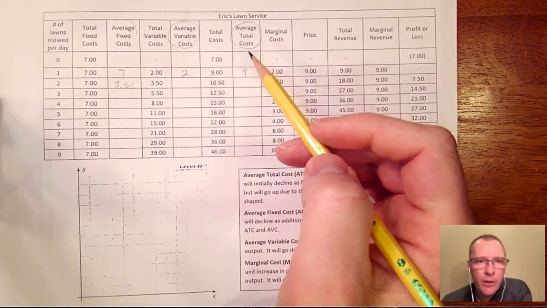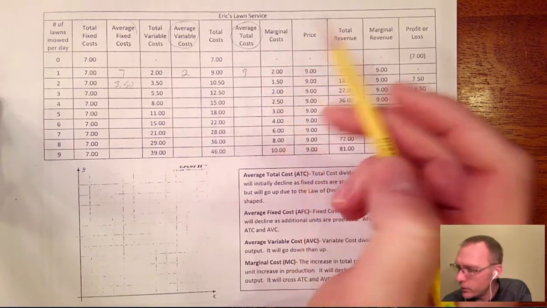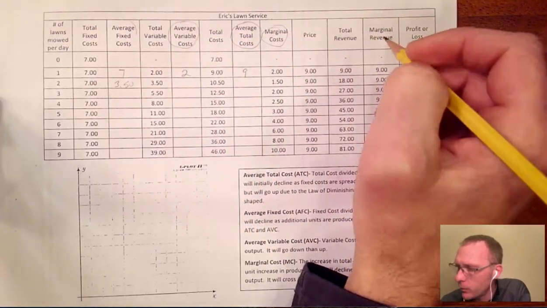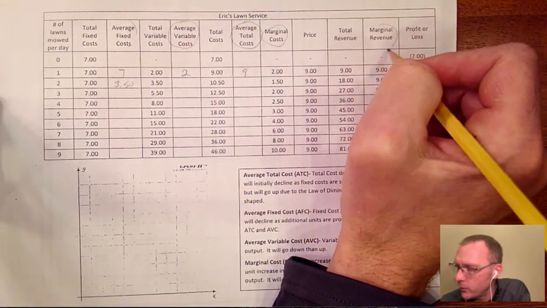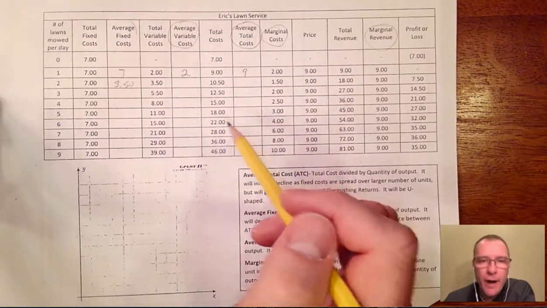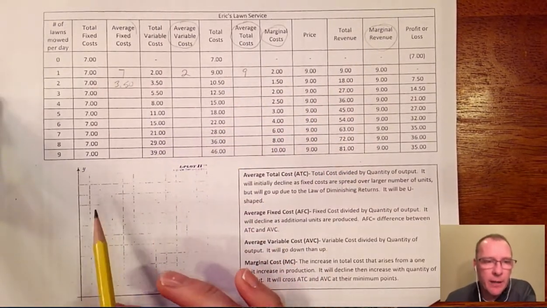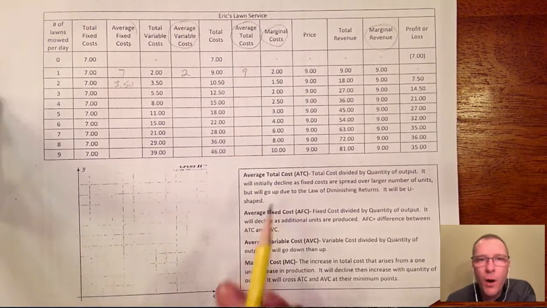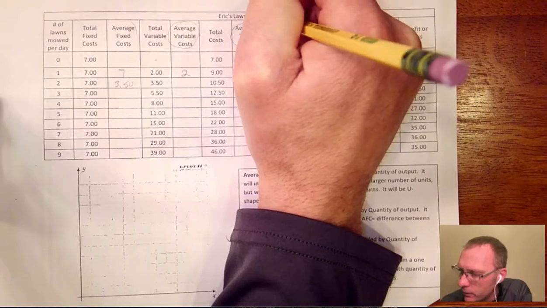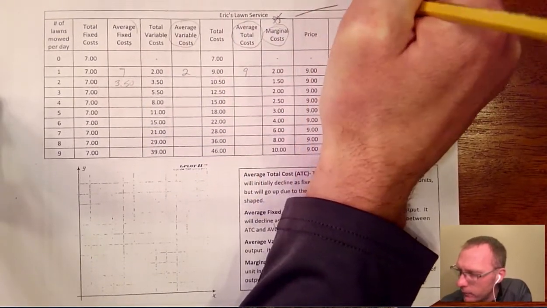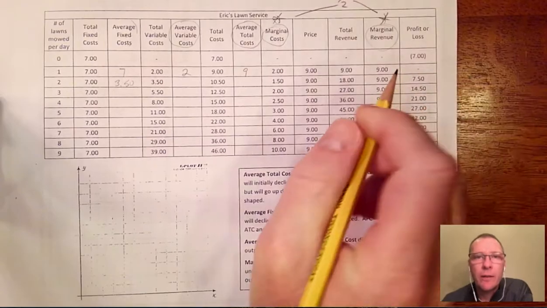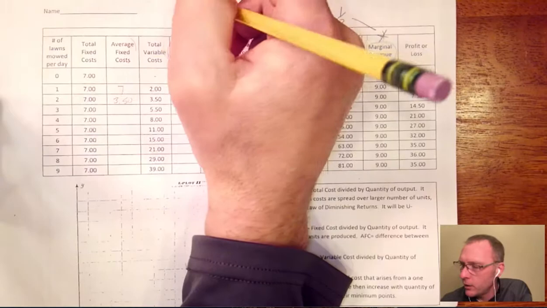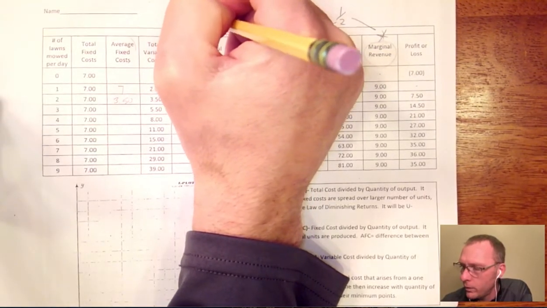Average variable cost, your average total cost, and we're also going to do our marginal costs right here, and we're going to do our marginal revenue here. When you graph all those things, we'll show you what this looks like in a second. Remember to graph all margins like this one and this one on the half unit, right? And then all your averages, this one, graph these on the whole unit.